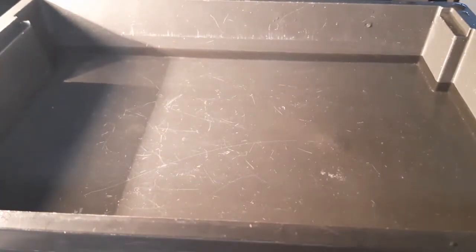More water. What have I got? 22.5 I need to get to.